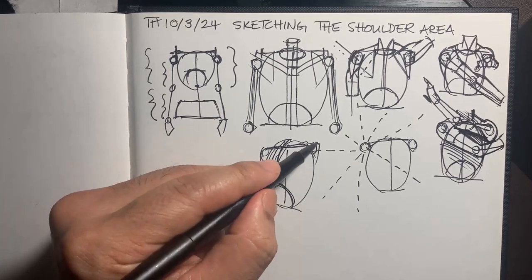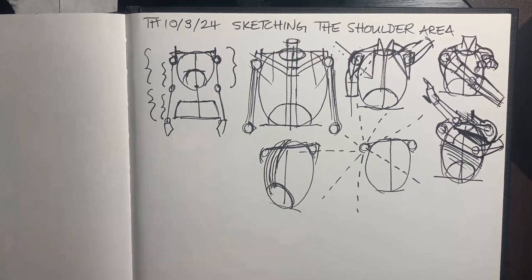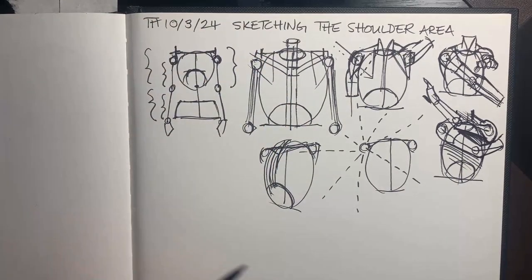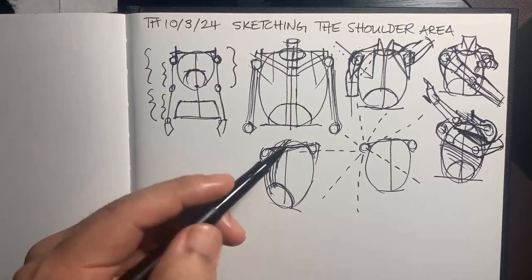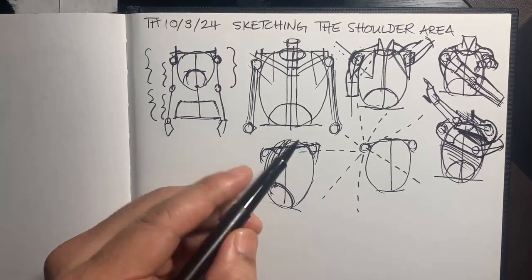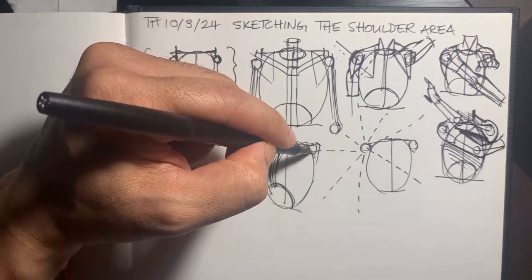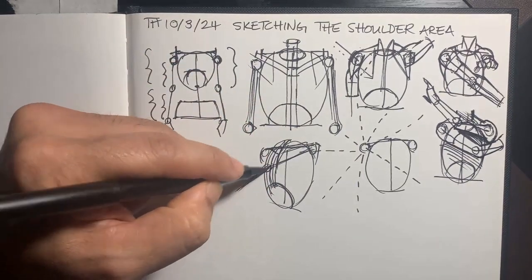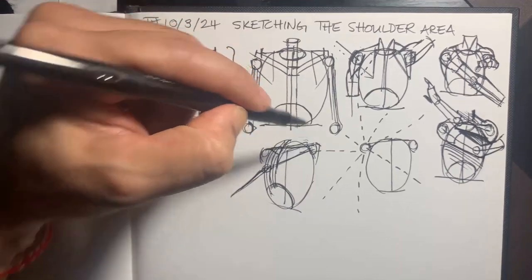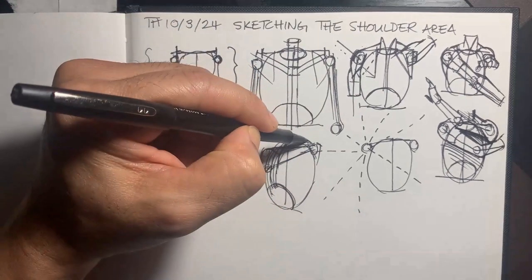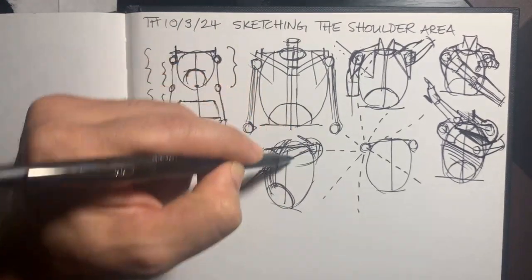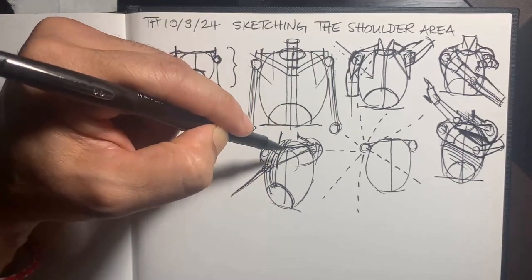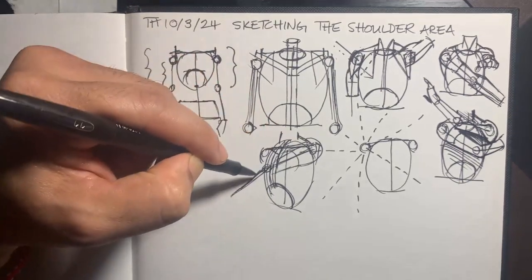So you start to turn the figure. So let's say you have this, and then you want to move the arm around. This is just to get started.